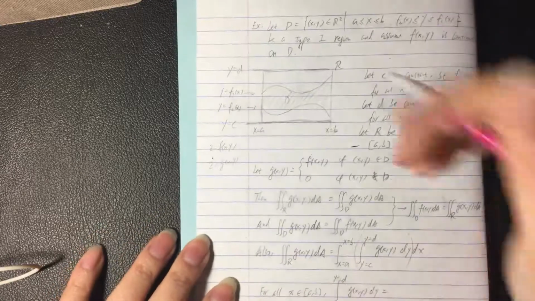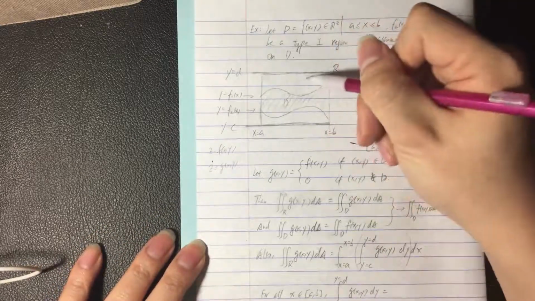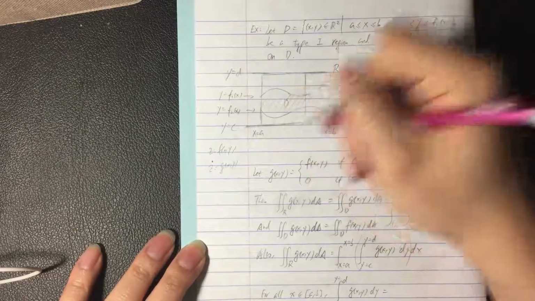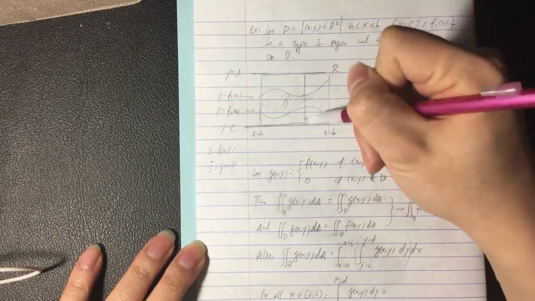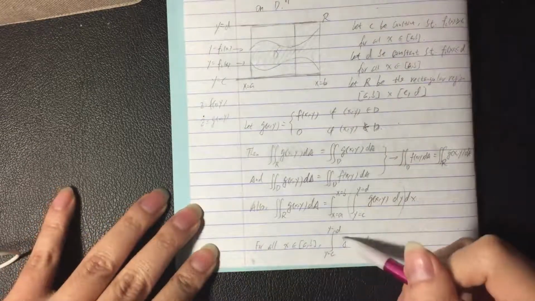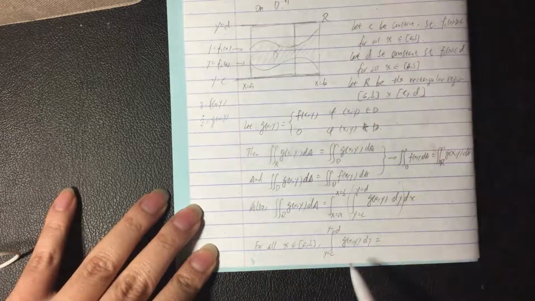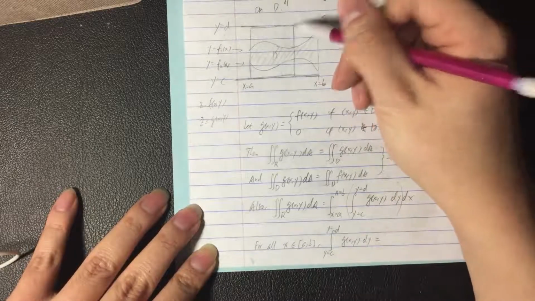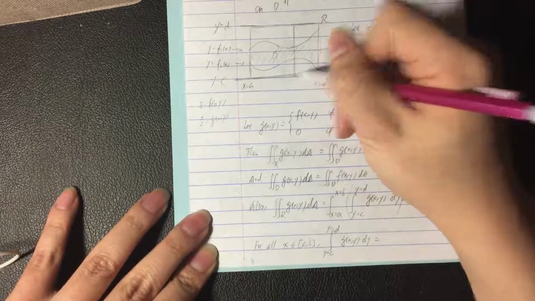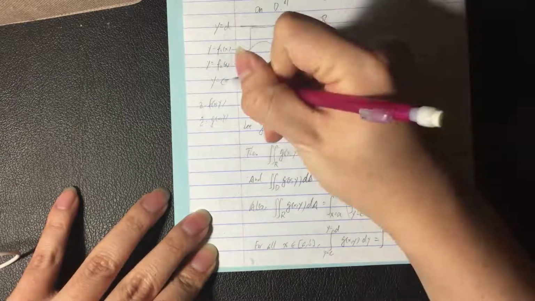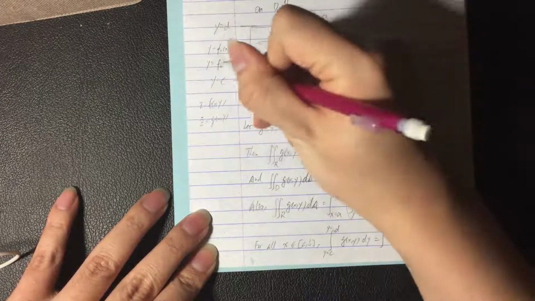Look at the picture. For all x between a and b, say somewhere here, this integral from c to d can be rewritten as an integral from c to f2 of x.